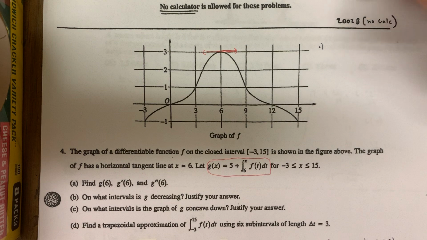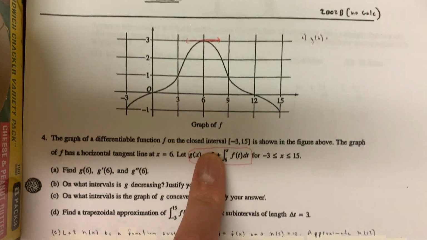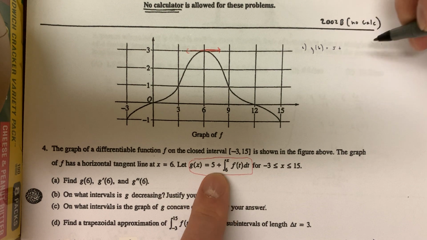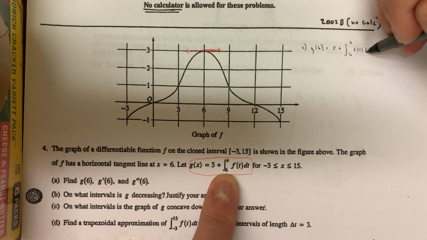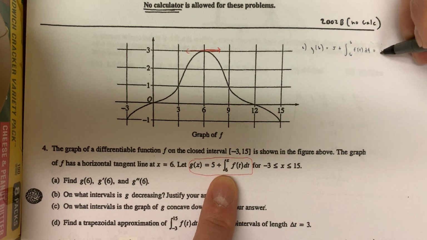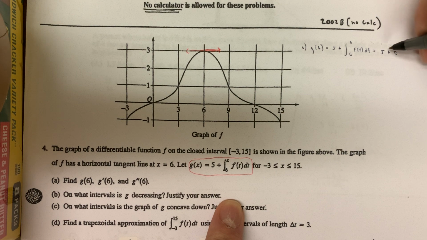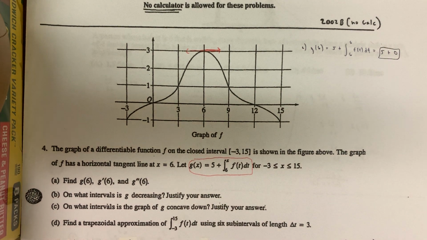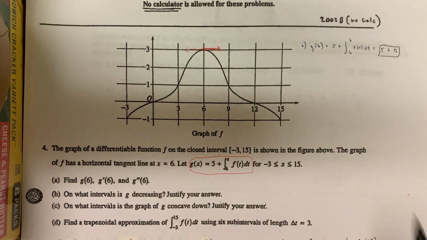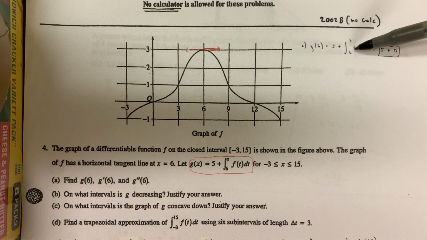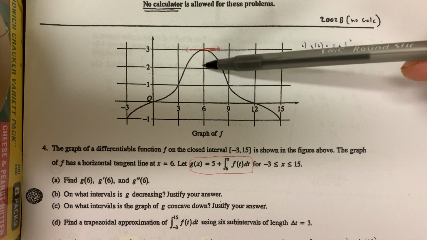G of 6 does not involve what we just did. You plug it right into the accumulation function: 5 plus the integral from 6 to 6 of f of t with respect to t. And this is the lusciousness right here, because we really know it's just 5 plus the number of friends that Mr. Pushy has. That would be 0. I'm going to circle 5 plus 0 right there. When the two bounds are tied, the integral is going to be equal to 0. I wonder what the area is from x equals 6 to x equals 6. It's nothing.